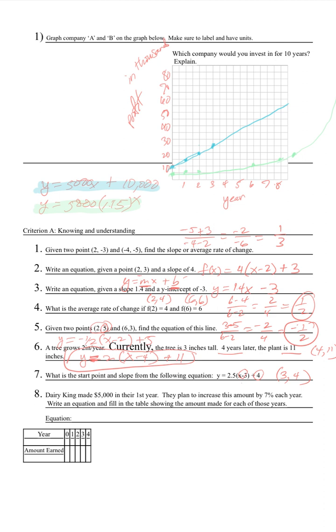So it's 5,000, and then our multiplier is 1.07. Okay, 107% is 1.07. And that's to the x. So I'm going to write the table here. At 0, it's 5,000.